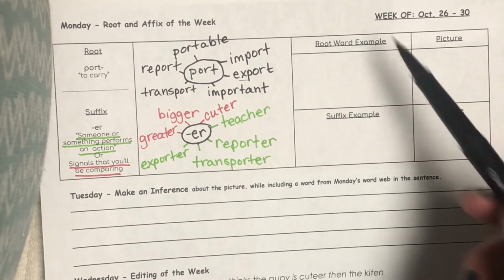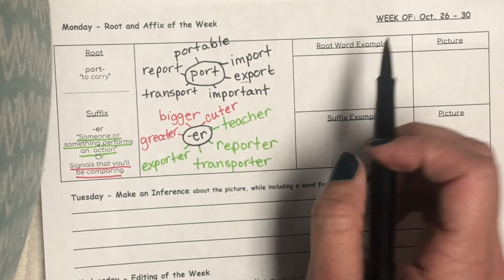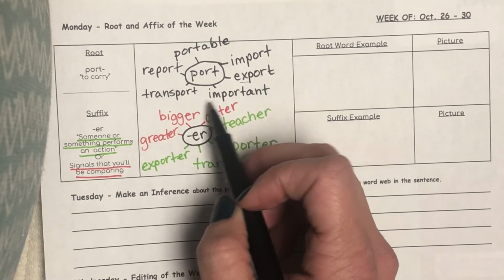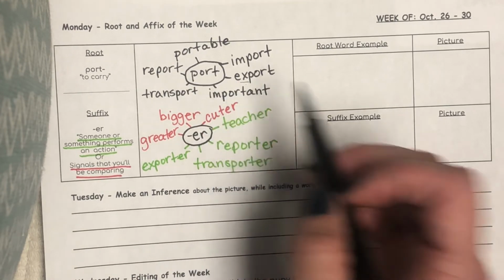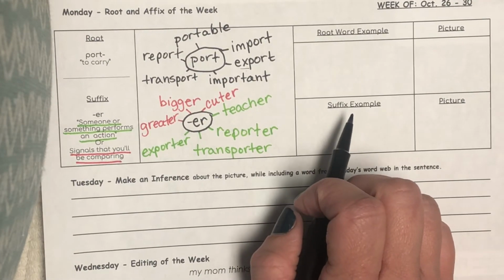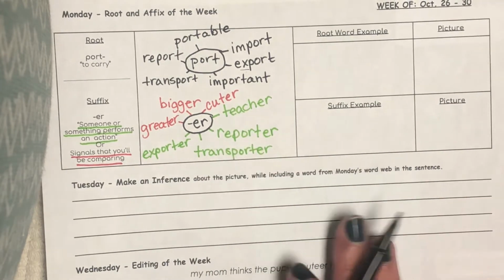So I've also changed a little bit of the examples. Your first one will be an example where you're using the root word. So you can use any one of these or something else that you've come up with. Then you draw a picture. And then I want you to write a sentence where you're using a suffix. So you could use any one of these or something else you've come up with.